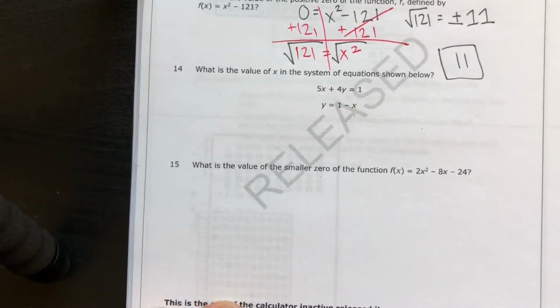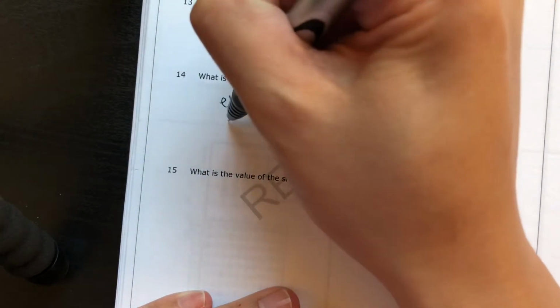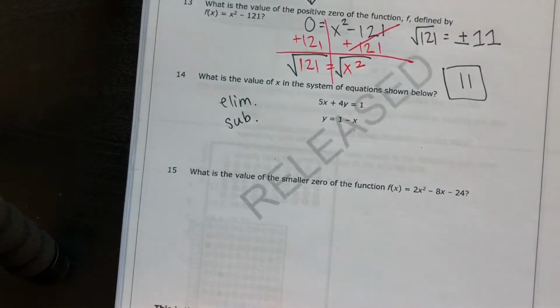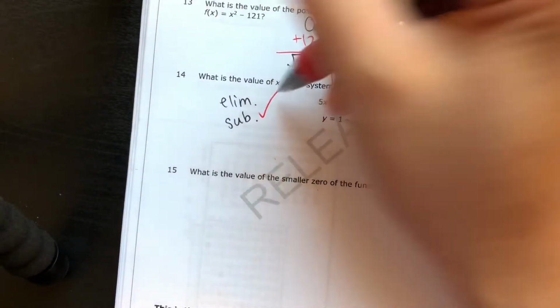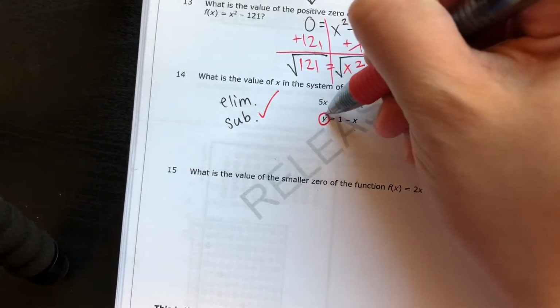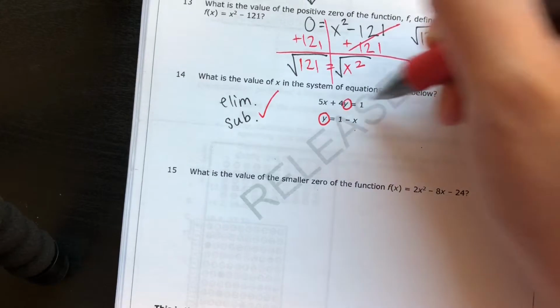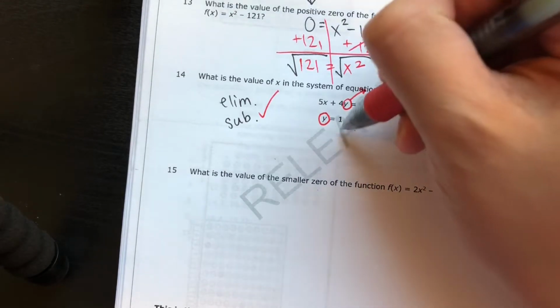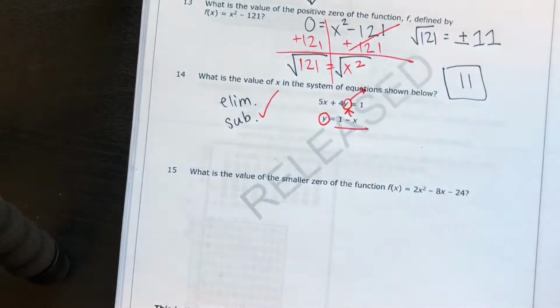In a system of equations, because this is calculator inactive, I need to solve it by hand. I have two options. I can do elimination or substitution. The easiest way to tell that it needs to be substitution is because I have this lonely y and another y right here. That means I can take this y out and put in what is equivalent to y. So that's exactly what I'm going to do.